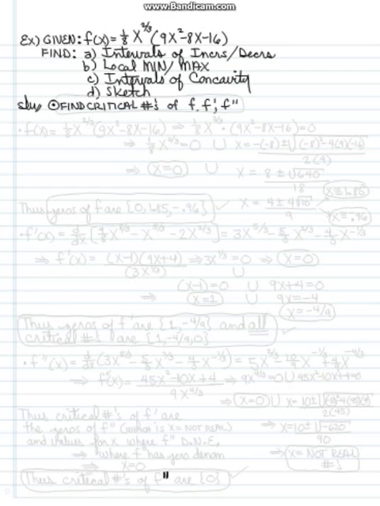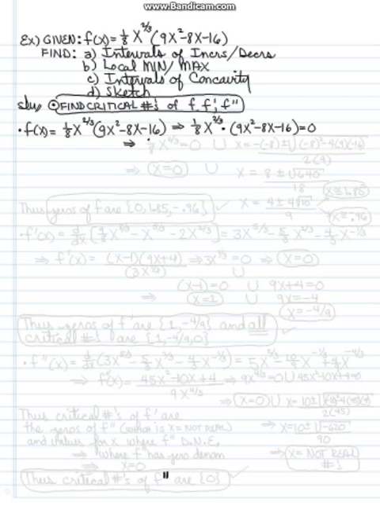Okay, so first we're going to look at f of x. Let's go ahead and try to factor that. F of x is equal to, these are actually the zeros of f of x. We have 1/8 times x to the 2/3 times 9x squared minus 8x minus 16. Set that equal to 0 and solve. First of all, the first factor, set that equal to 0. 1/8 x to the 2/3 equals 0. That's nice. That gives you x equals 0. But the other factor, 9x squared minus 8x minus 16, that one's not going to factor. You're going to have to use the quadratic formula.